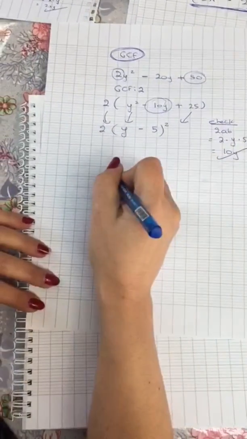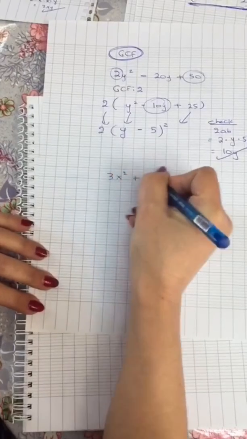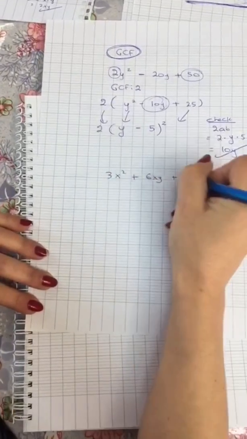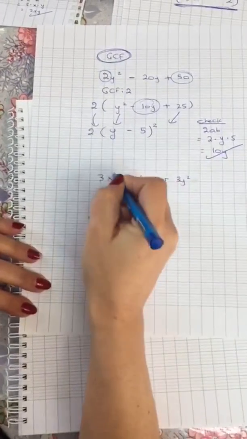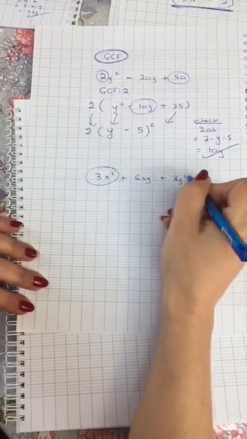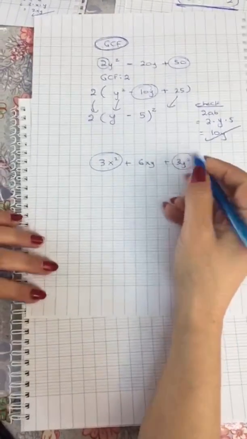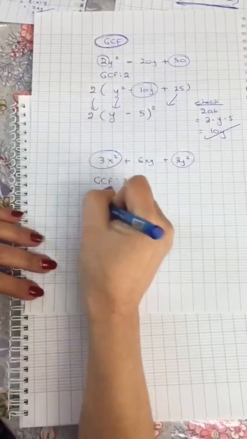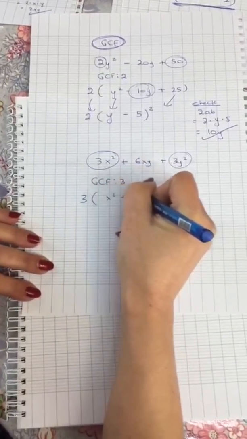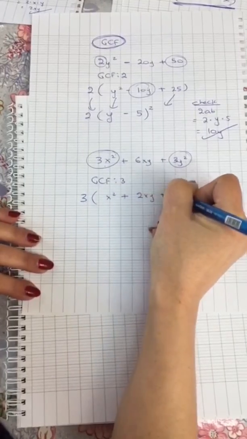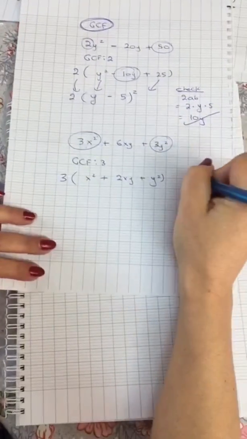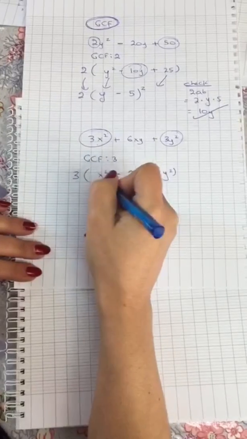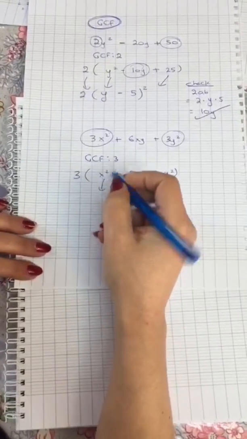Okay, the last example is 3x² plus 6xy plus 3y². Again, can I find a radical of 3x²? I can't. Can I find a radical of 3y²? I can't. So my GCF is 3. Put it outside your parenthesis, x² plus 2xy plus y². Now, what's the radical of x²?